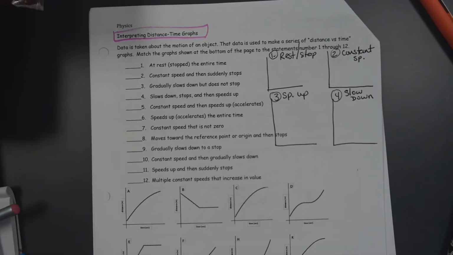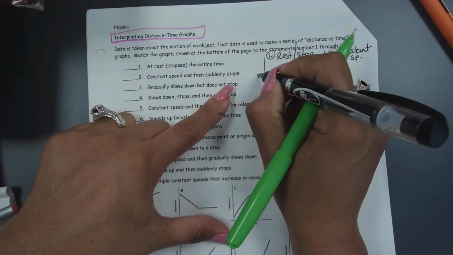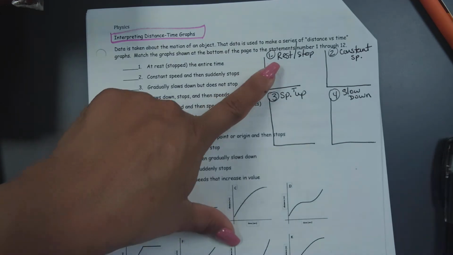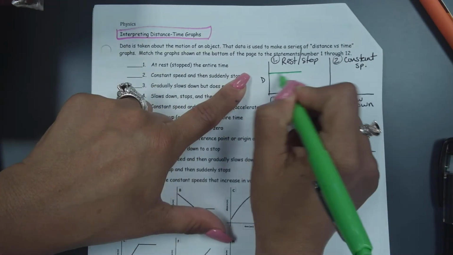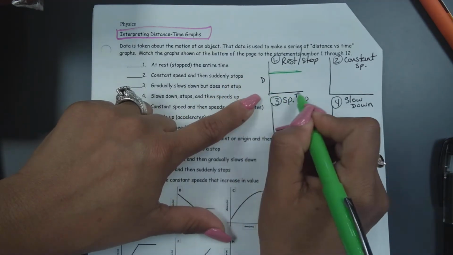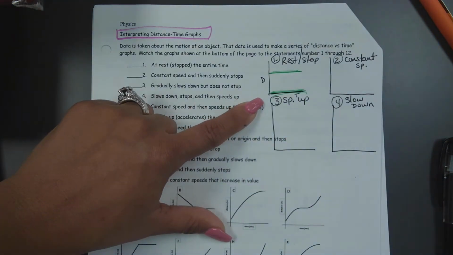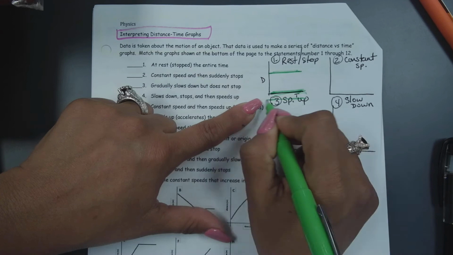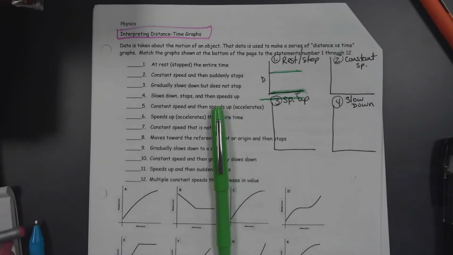So let's start off with rest. When we're talking about a DT graph that's at rest, my line could be a flat, straight line above the x-axis. It can be a flat, straight line on the x-axis. It could be a flat, straight line below the x-axis. It doesn't matter, but there is no slope. Okay? The next one, I'm going to use blue.